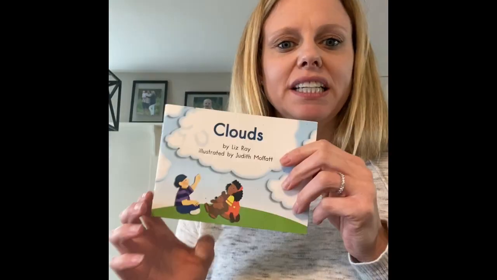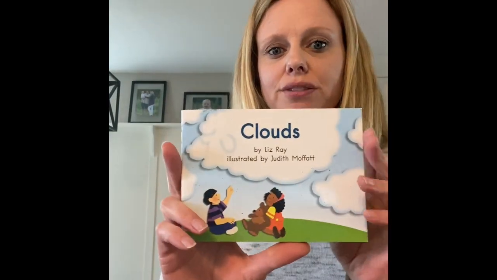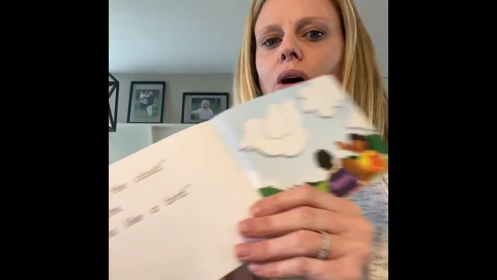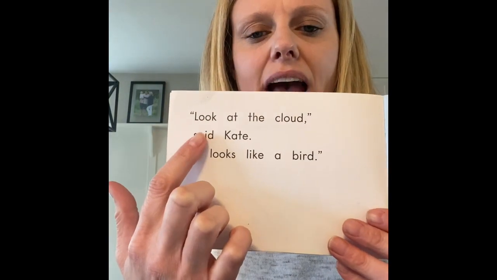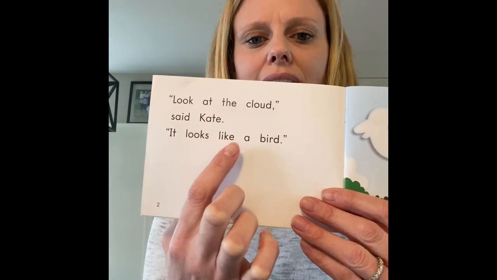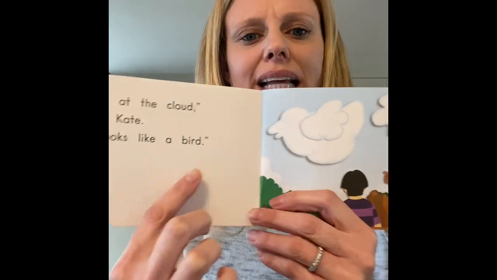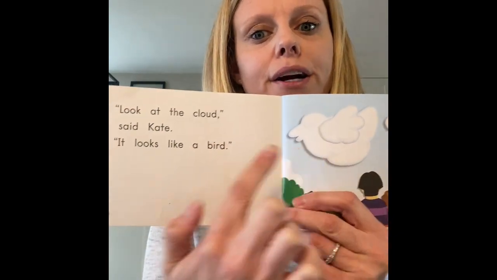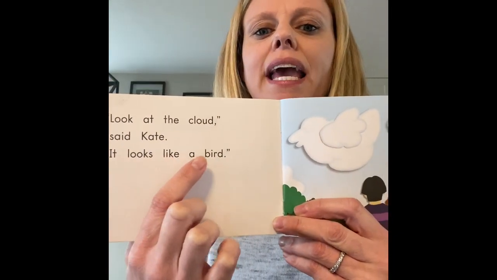Let's practice reading and using some of those reading strategies with this story, Clouds. Right from the beginning, we see lots of snap words. "Look at the cloud," said Kate. "It looks like a..." Let's use that picture to help us with this word. What could start with a B and look like this? A bird. It looks like a bird.